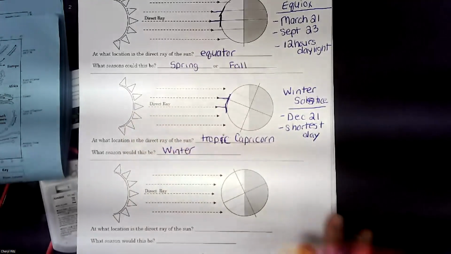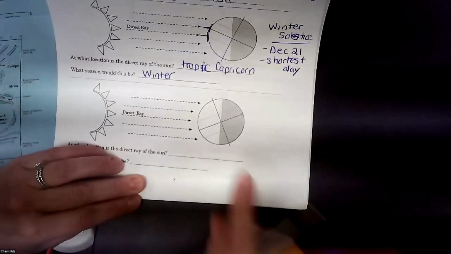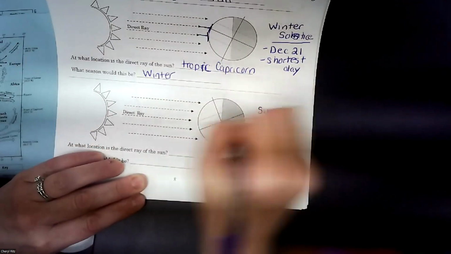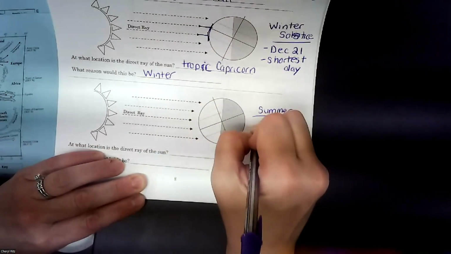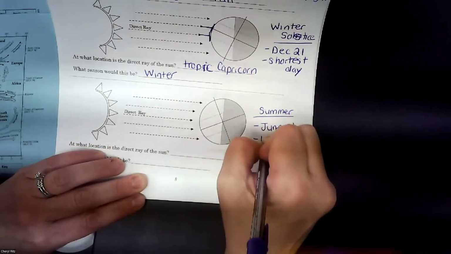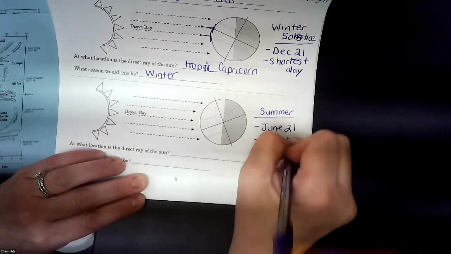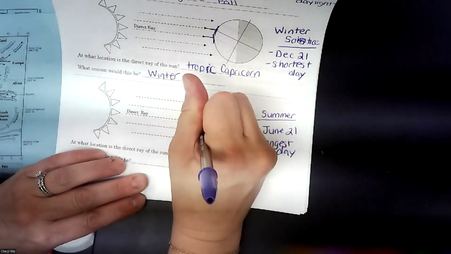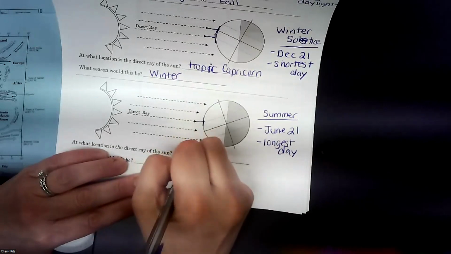All right, let's get one more in there. What is this season? Summer. This is summer. And this is June 21st. Longest day. And who's getting that 90-degree angle this time? Tropic of Cancer.